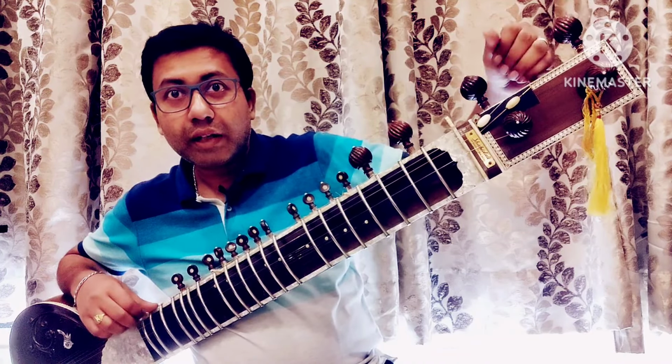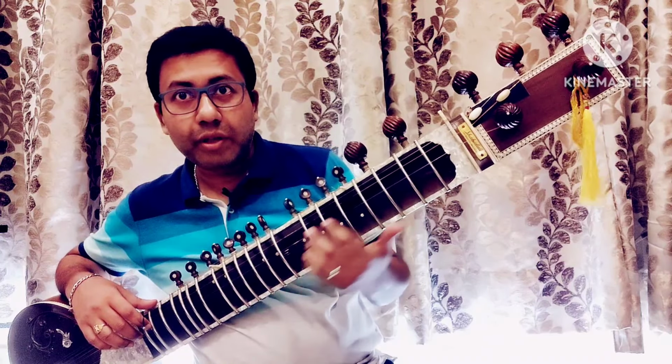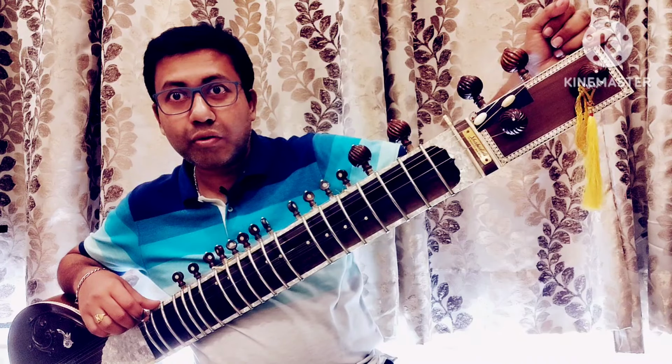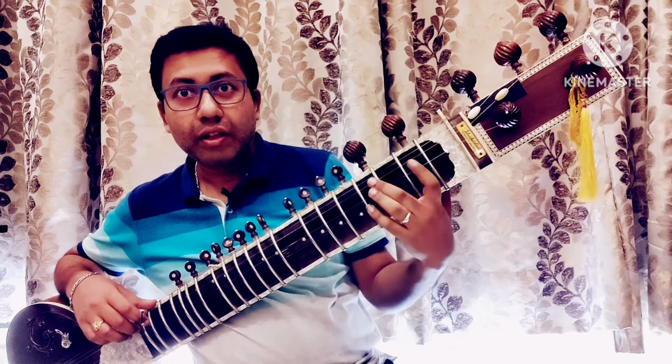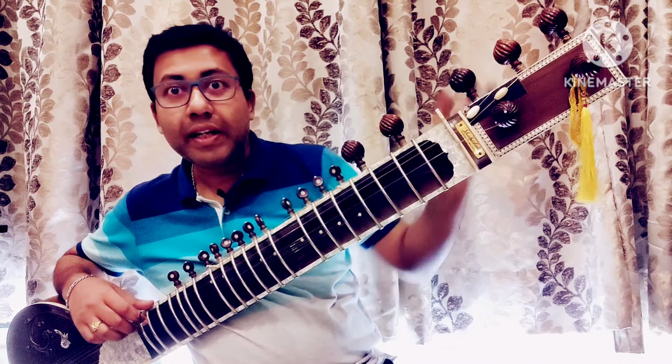Main string, again let me repeat, the main string is tuned to Mandra Saptak Ma, where we play the most, and our left hand moves the most. This is the Joda string, tuned to Mandra Saptak Sa, lower octave Sa. Here also we play with the second finger. Remaining strings are only for strumming. We don't use our left hand.